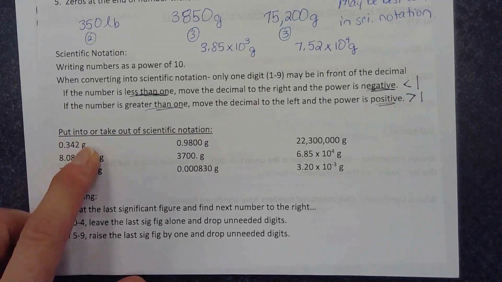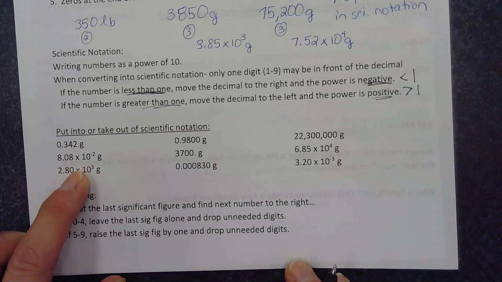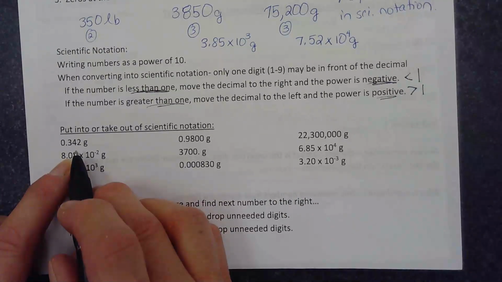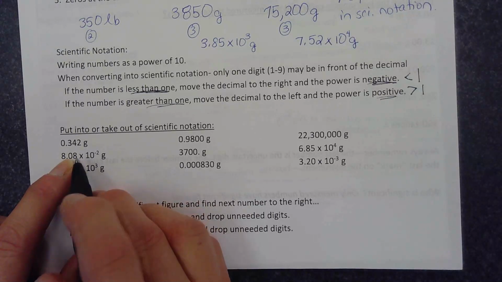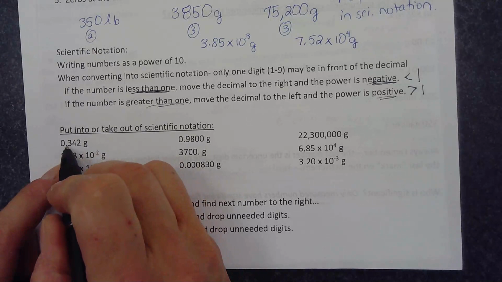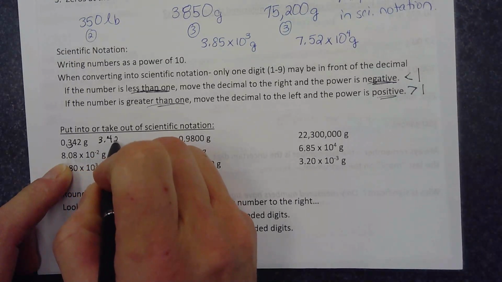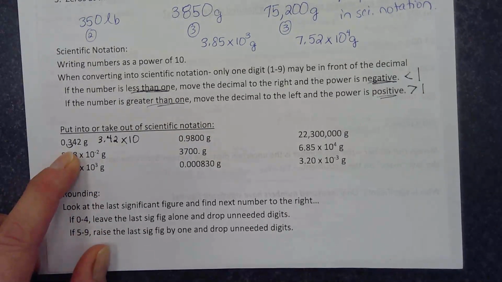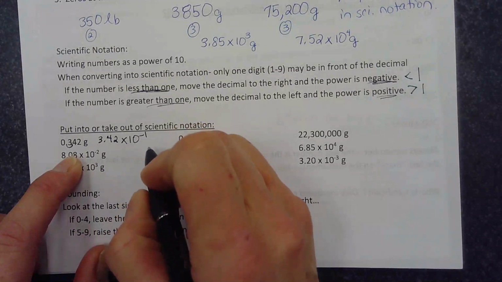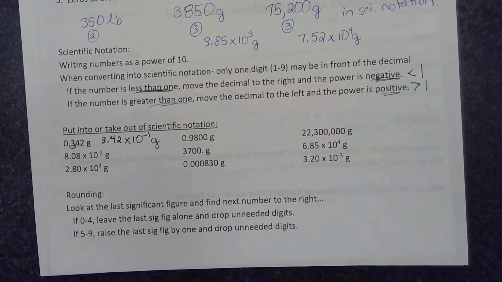Okay, so we're going to take these numbers and put them into or take them out of scientific notation as needed. So this one is a decimal notation number. How do we put it into scientific notation? We're going to move the decimal one place to the what? Right. So then it becomes 3.42 times 10 to the now. Was this number less than 1 or greater than 1? So what is the power going to be? Negative 1. The power is going to be negative 1, and then don't forget your units. Very good. So the power is negative 1, and don't forget the unit.